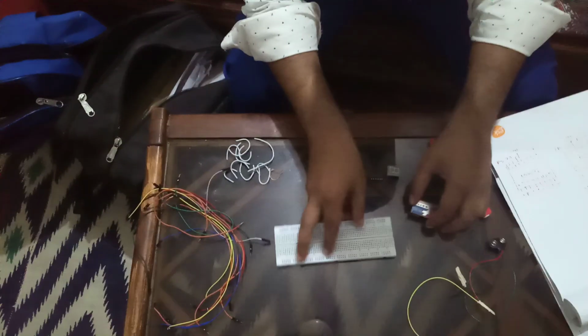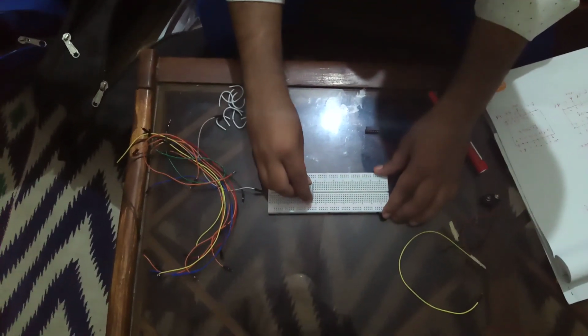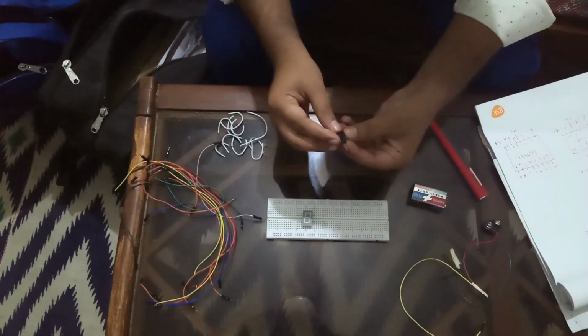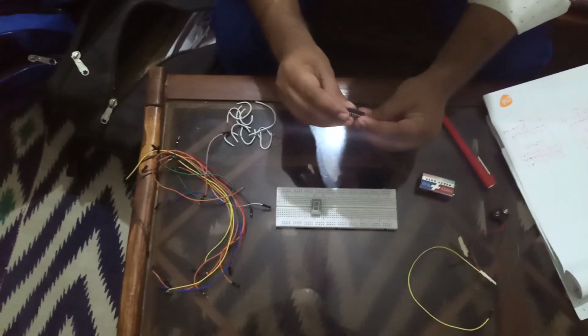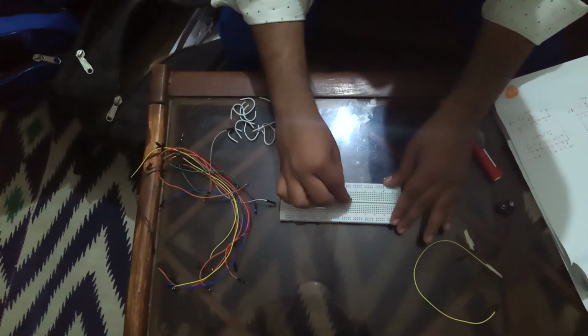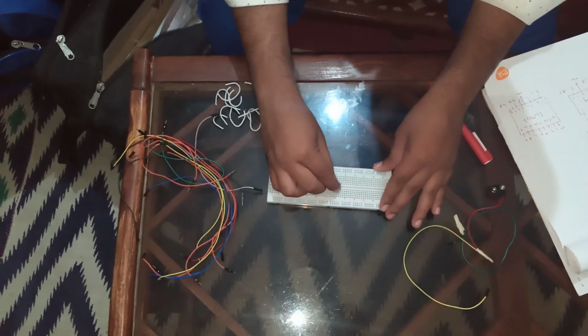So first of all, we insert this 7 segment display in the breadboard like this, and this IC 7447 we inserted like that in the breadboard.